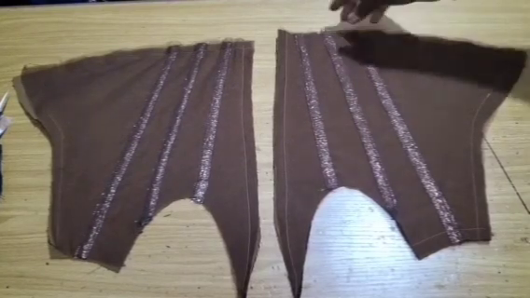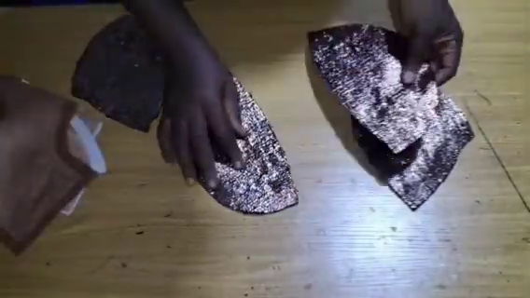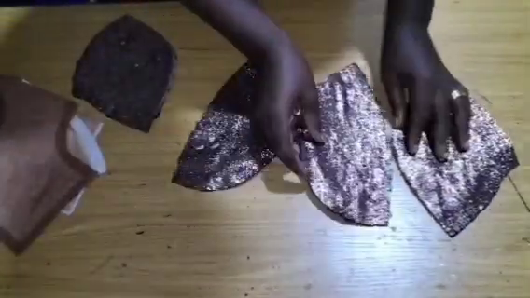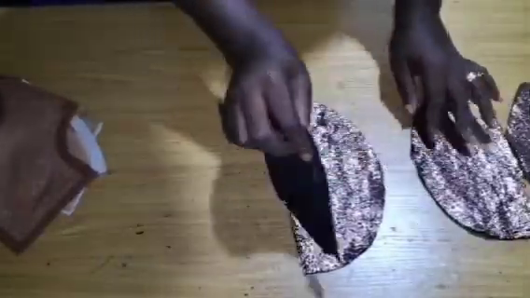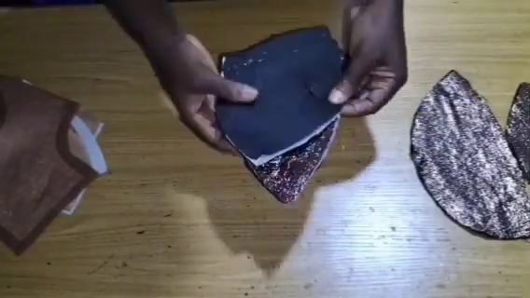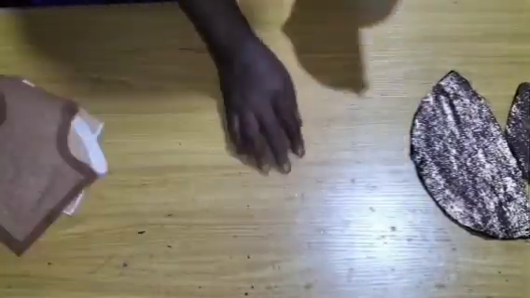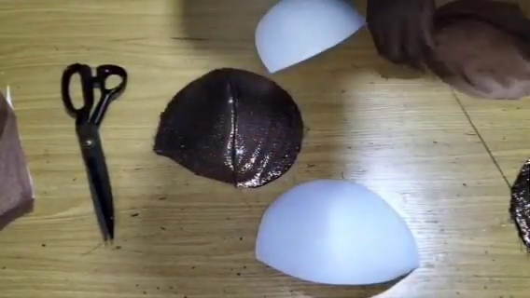So the next thing we are going to do after stitching is to move over to the sewing of the corset cup. So I'll just go ahead to sew the corset cup. I've basted the foam I cut on the fabric and I have my notches on the bust point. So I'll just go ahead and sew my cup. So my cup is ready.